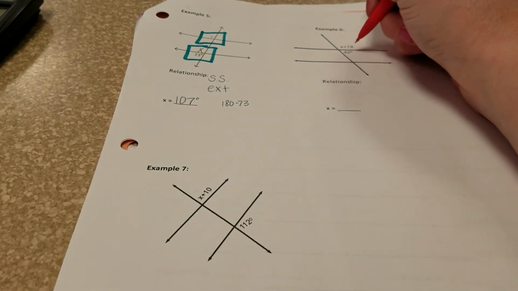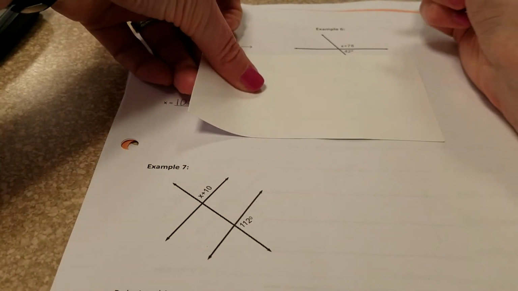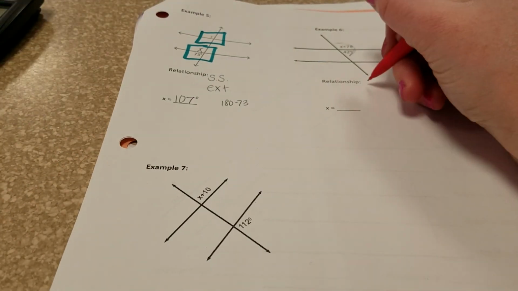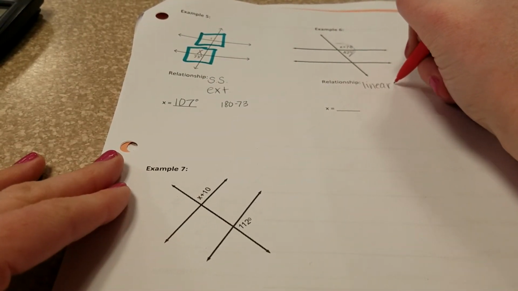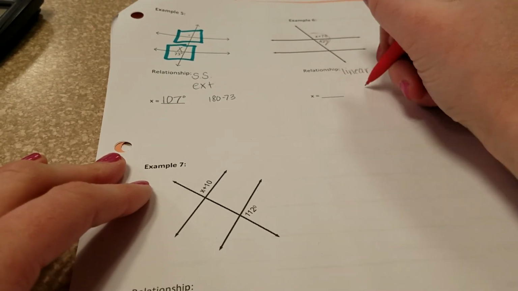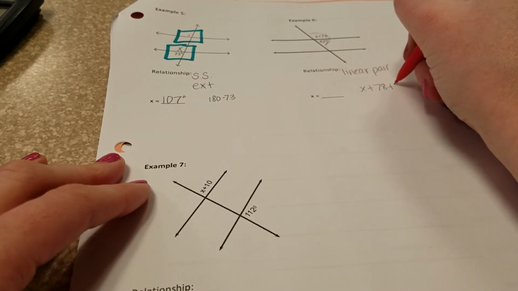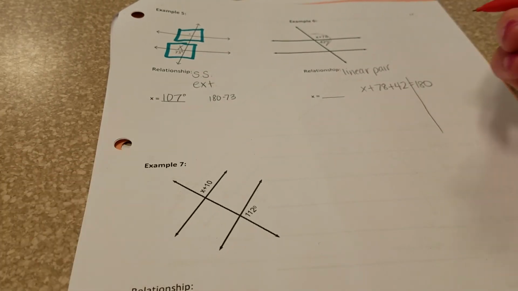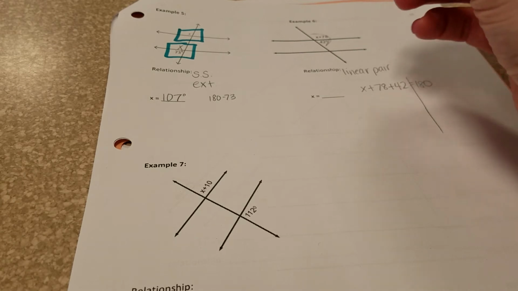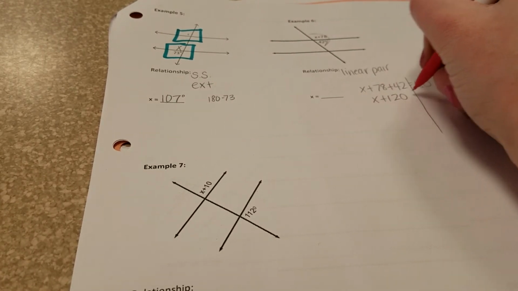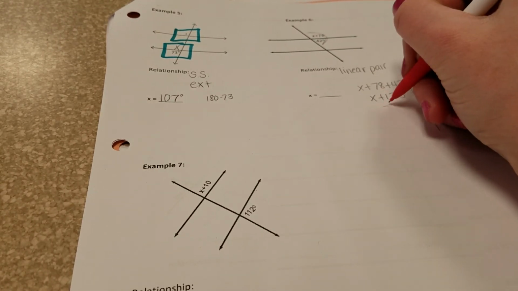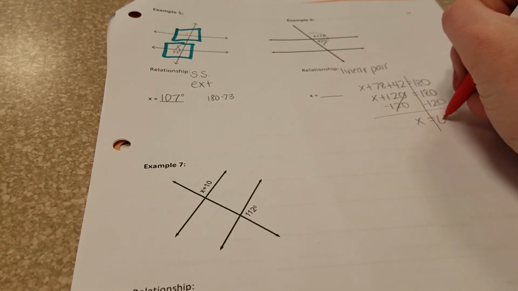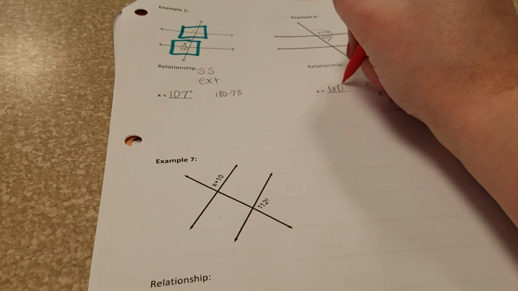Over here, I don't even really need the rest of this picture. I can just look at this top part and I know that these are just a linear pair. So I know that X plus 78 plus 42 must add up to be 180. If I drop my line down and combine my like terms, I get x plus 120 equals 180. Subtract 120, and x is equal to 60 degrees.